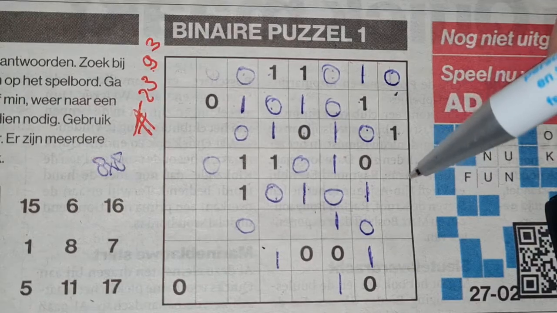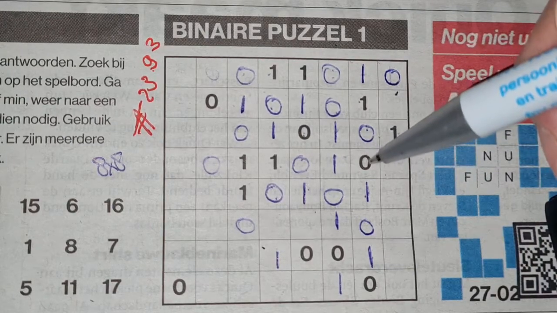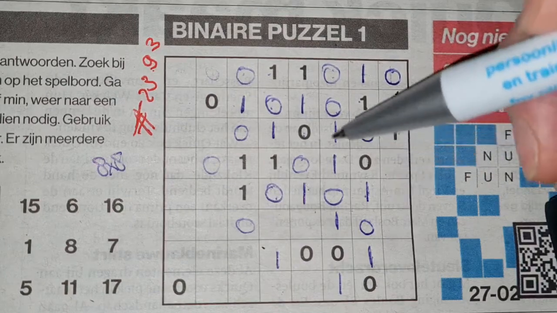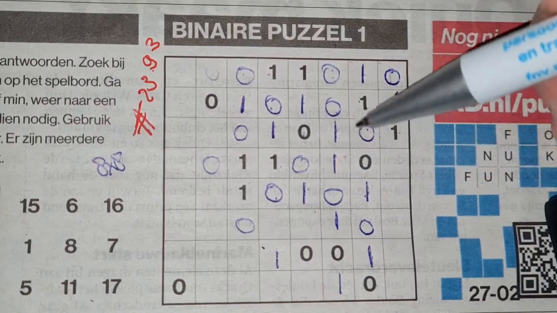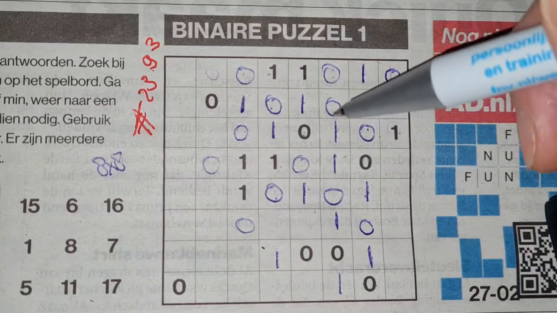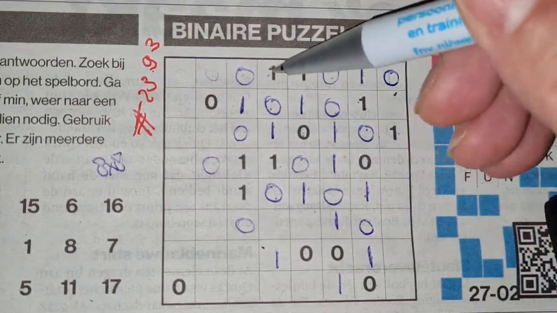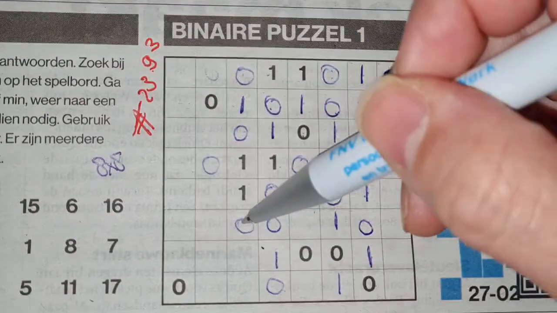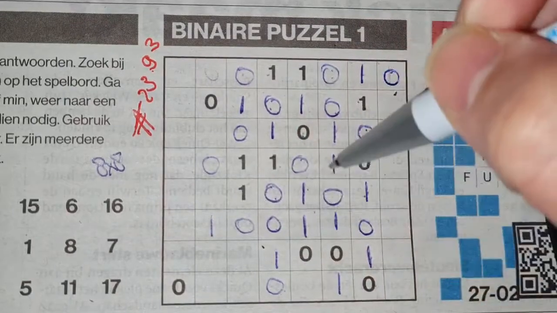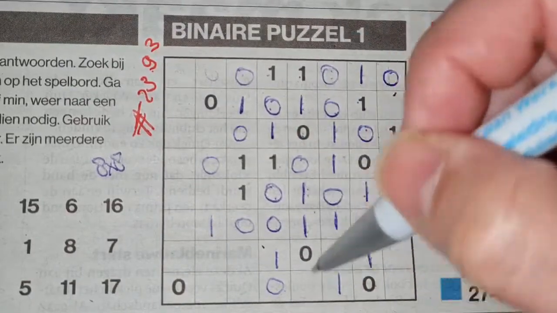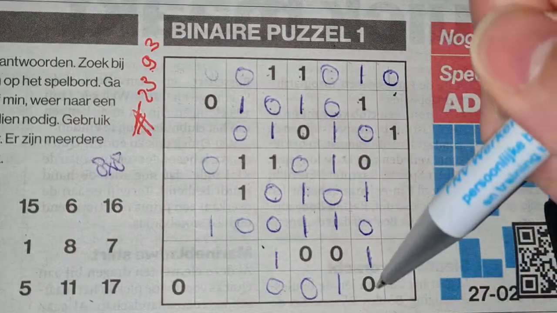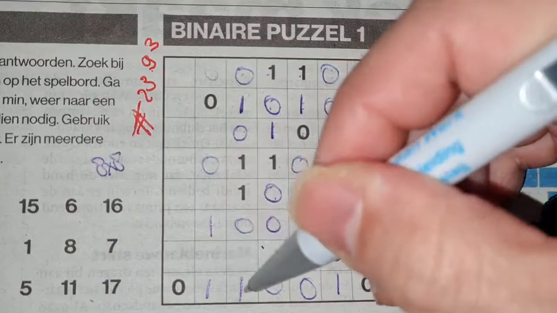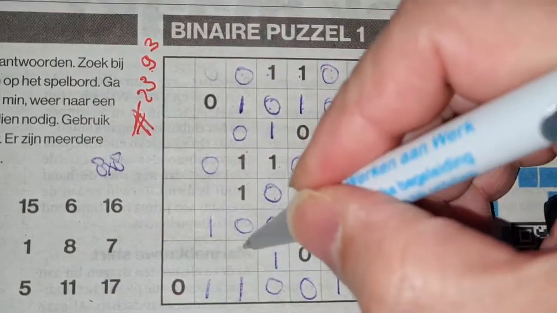Then let me see. Okay. 1, 2, 3, 4. 4 ones in this column, so the rest are zeros. Alright, double zero, here one, there one. 4 ones, so the rest are zeros. 4 zeros, so the rest are ones. 4 ones, so the rest are zeros.